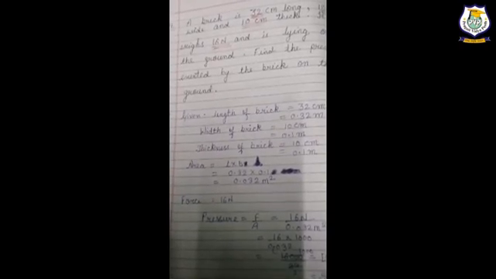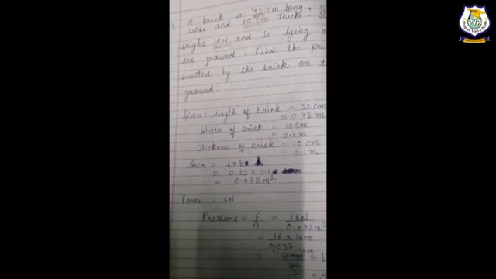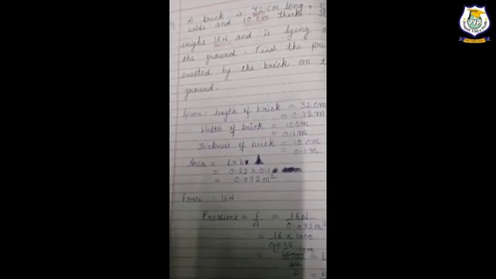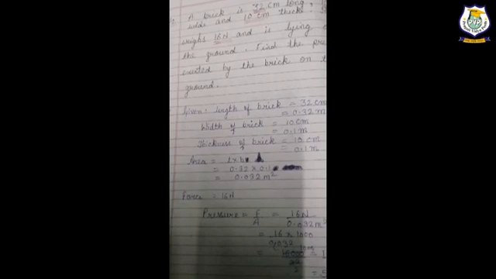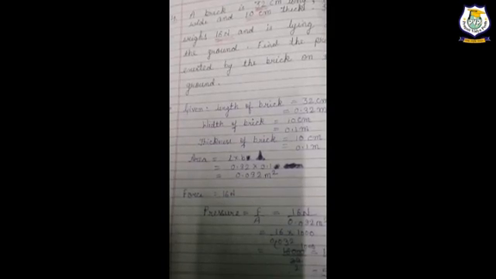Length is 32 centimeter, that will be 0.32 meter. Width of brick is 10 centimeter, that will be equal to 0.1 meter. Next, thickness of a brick, that is 10 centimeter, so that will be also 0.1 meter. Now first we will calculate the area. So formula will be length into breadth, 0.32 multiplied by 0.1. When you do the multiplication, you will get 0.032 meter square.